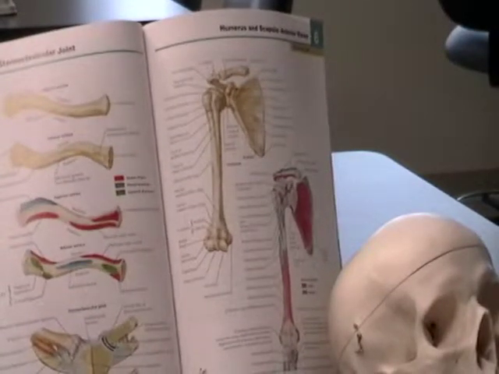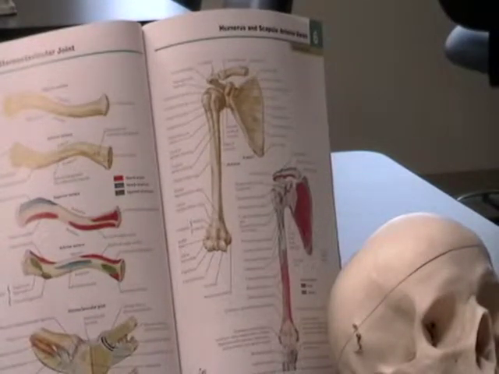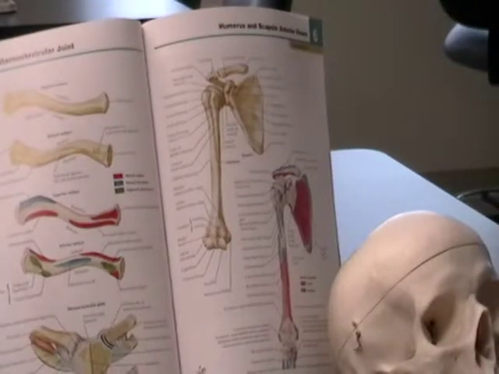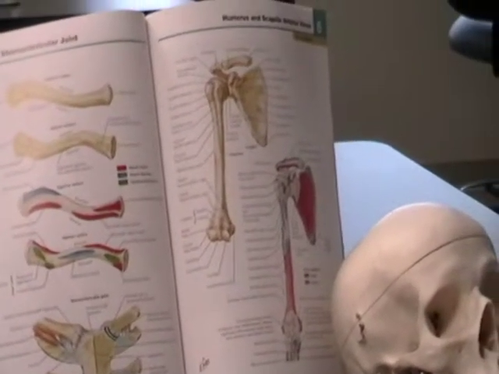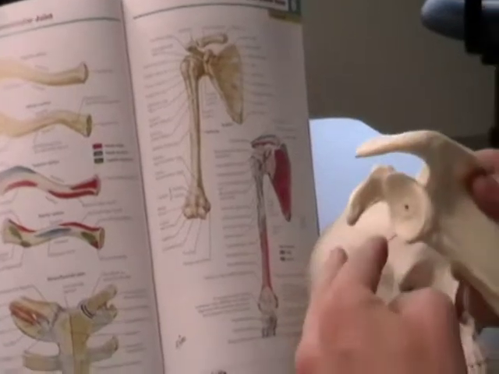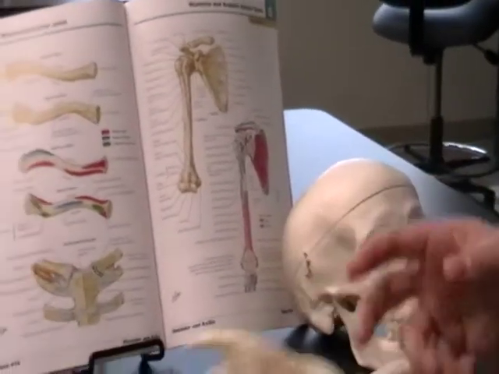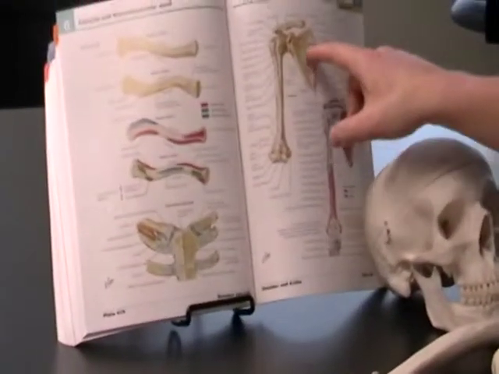Okay, so now we're going to start talking about the upper limb and the pectoral girdle. The pectoral girdle serves as the point of attachment for the humerus, or the arm itself. There are two bones that make up the pectoral girdle, the scapula and the clavicle. The scapula and the clavicle join together, and then your humerus inserts within your scapula, as you can see in this illustration here.